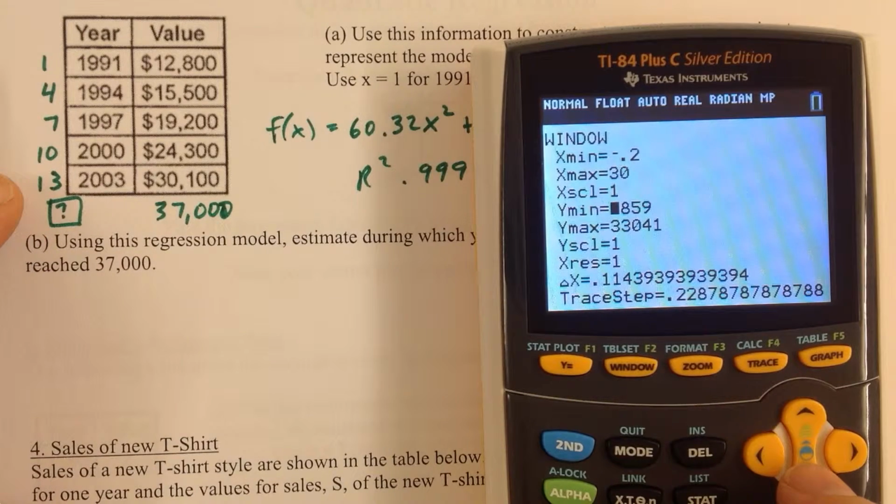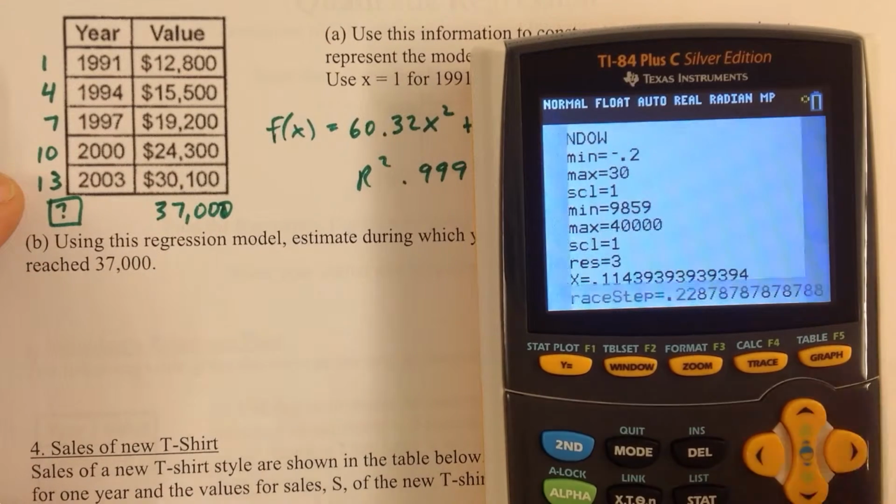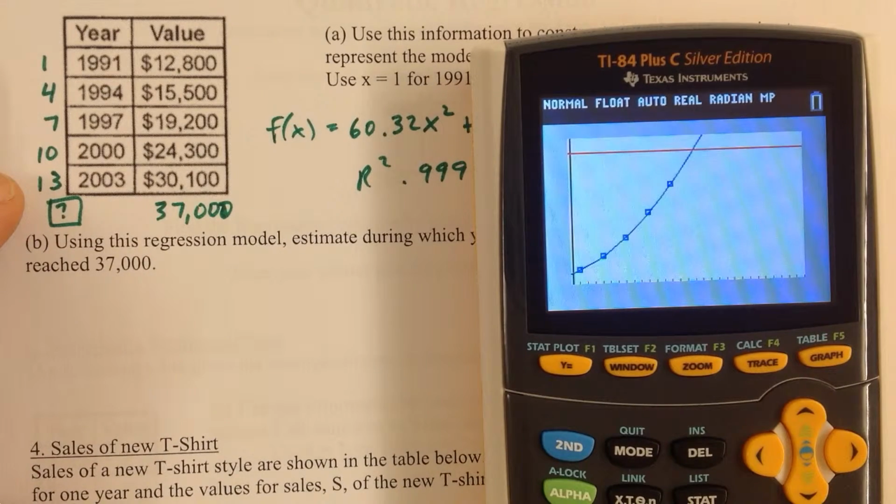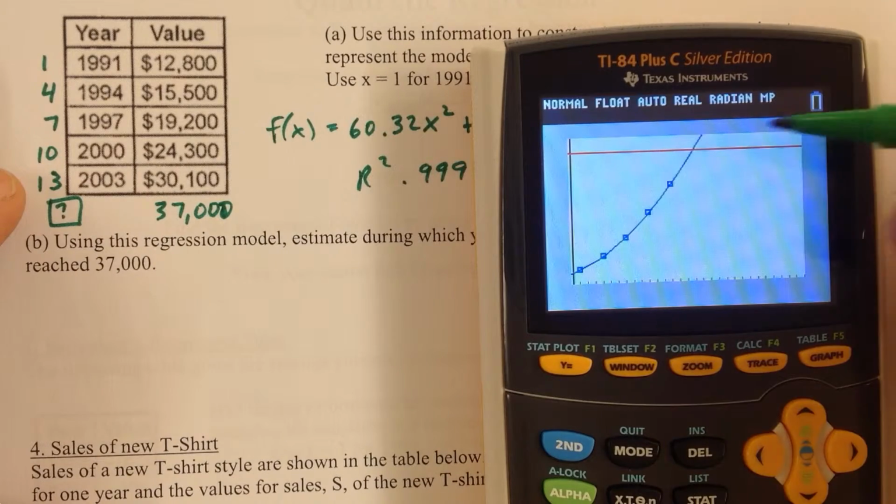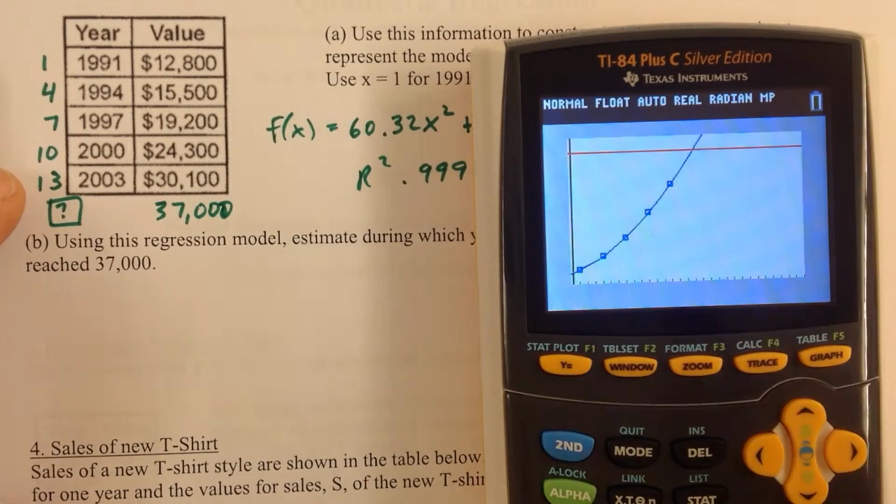And then the y min looks okay. The y max, though, we want our range to include our 37,000, so let's go all the way up to 40,000, just so we have a little bit of space above the 37,000 graph. And then again, let's change xres to 3 so it graphs faster. So there we have it. Somewhere over here, we'll see our point of intersection.